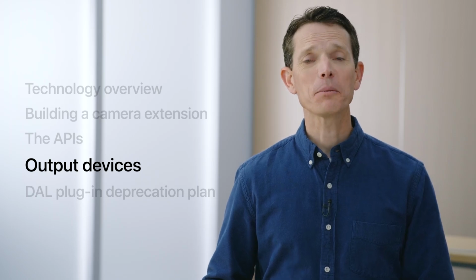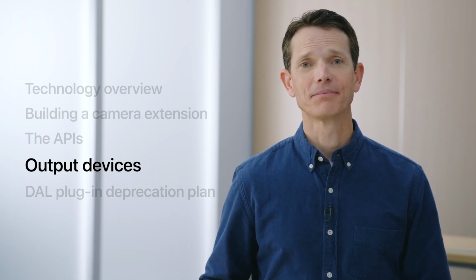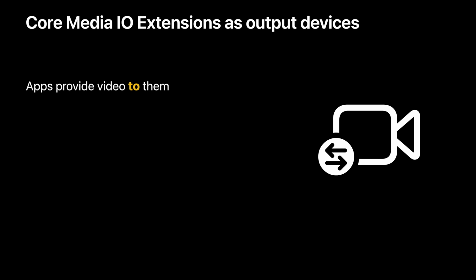Now, let's talk about output devices. A lesser-known feature of DAL plugins is their ability to present the opposite of a camera, an output device, which consumes video from an app in real time rather than provides it. This is the O part of Core Media I/O, input and output. Output devices are common in the pro video world.